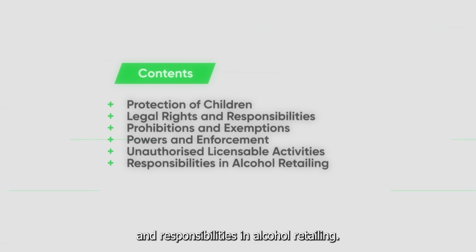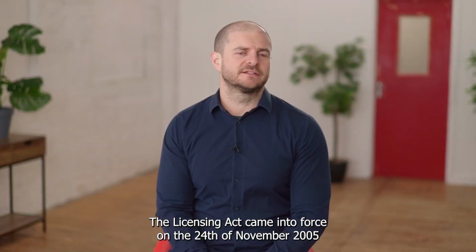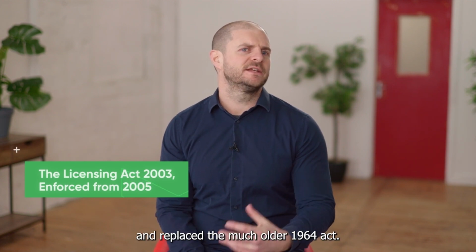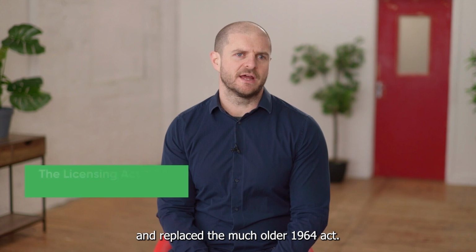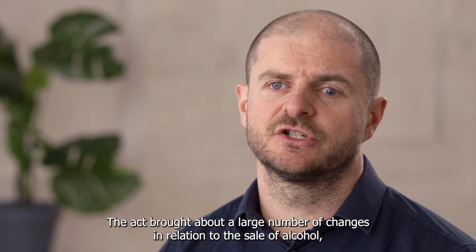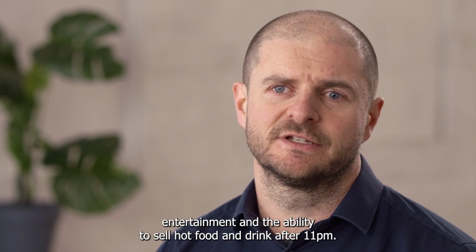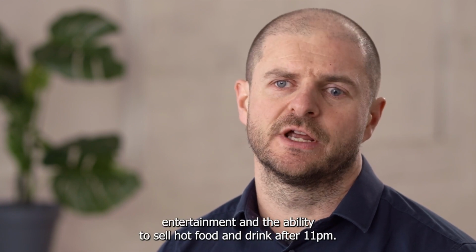in Alcohol Retailing. The Licensing Act came into force on the 24th of November 2005 and replaced the much older 1964 Act. The Act brought about a large number of changes in relation to the sale of alcohol, entertainment, and the ability to sell hot food and drink after 11 p.m.